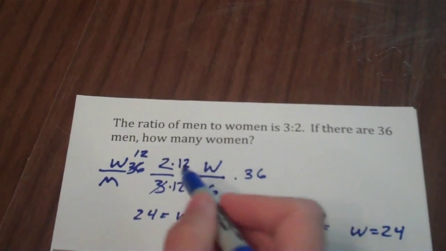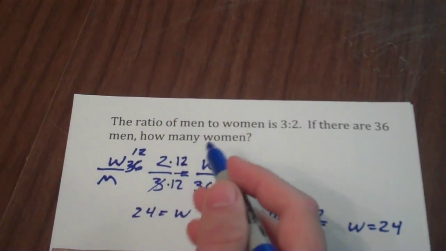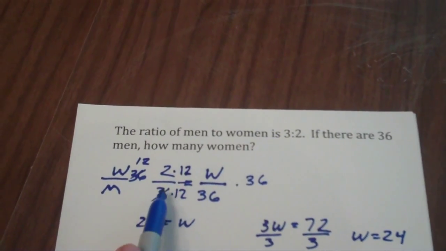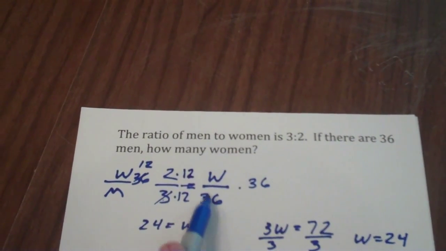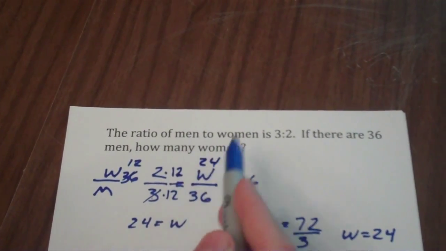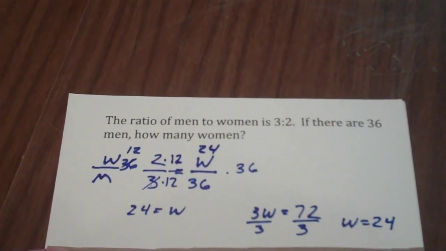I'm in essence multiplying by 12 over 12, which is 1, which is legitimate to do in any fraction. So I know 3 times 12 again is 36. 2 times 12 would equal 24 and would give me the answer to my question.